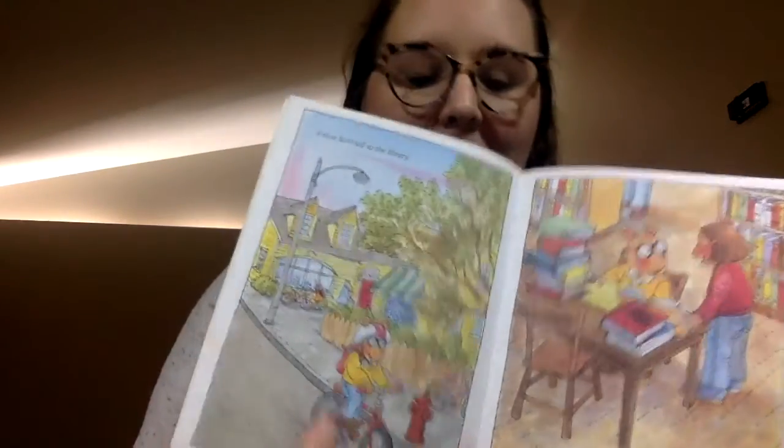So maybe they're just like, oh, he's on a bike. Maybe they're saying bike. They see a bike. They're interested in that. And so we could be like, oh, yeah, you're right. Arthur's on a bike. He's going on a bike. So taking it back to that goal. And we added one more. So we expanded that E in s'mores. We expanded on their utterance.